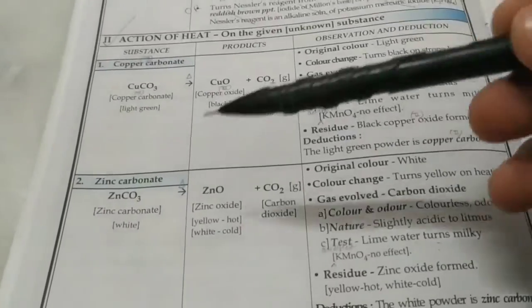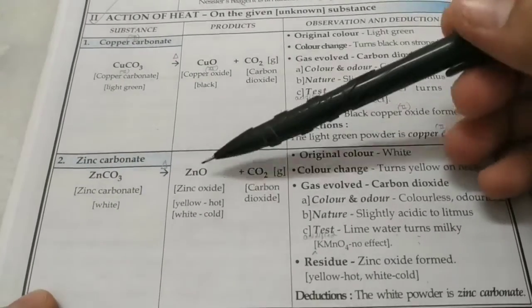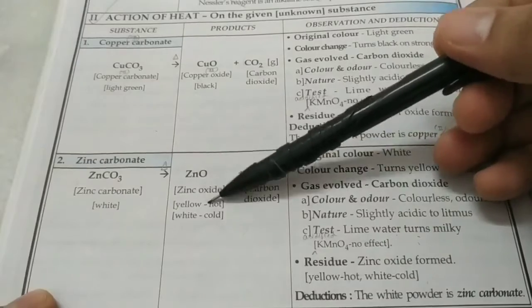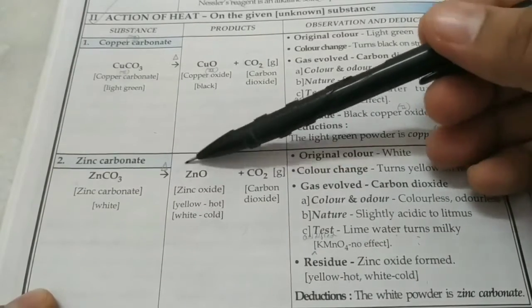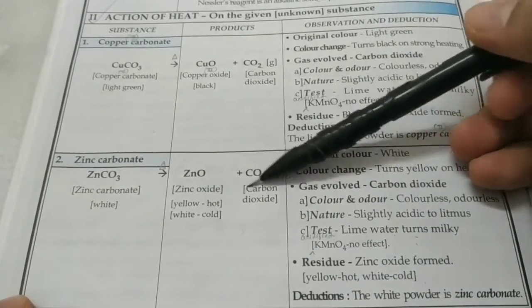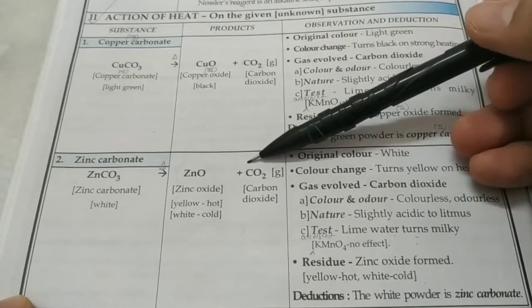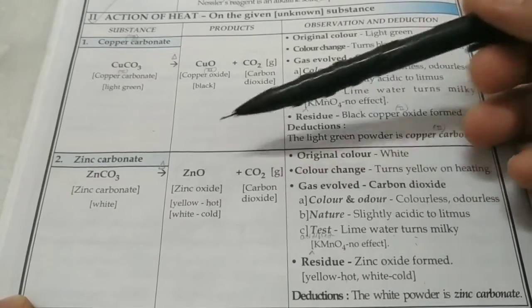Next, what if zinc carbonate is heated? What are the observations? A residue is left which is yellow when hot and white when cold. By the way, it's an amphoteric oxide. And a colorless gas is released which turns lime water milky but has no effect on acidified potassium permanganate solution. So 2 observations here also.